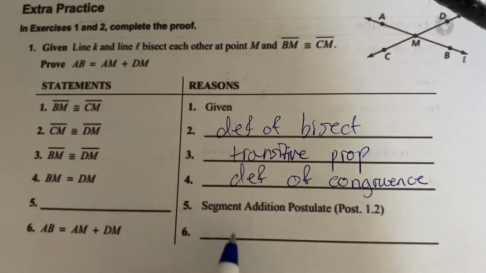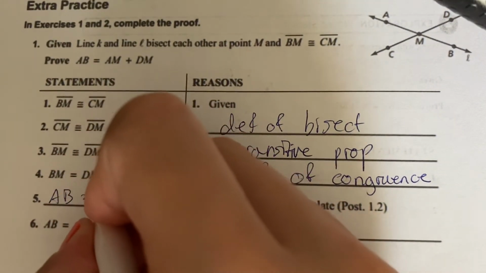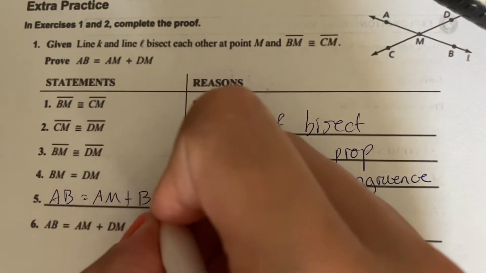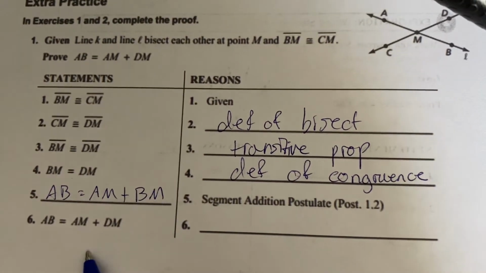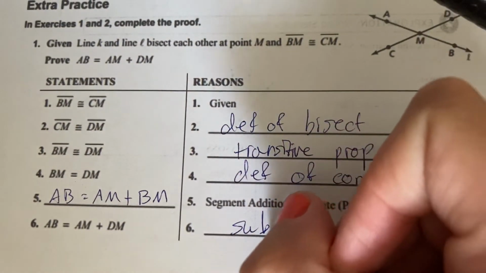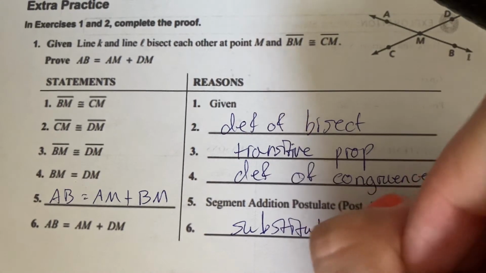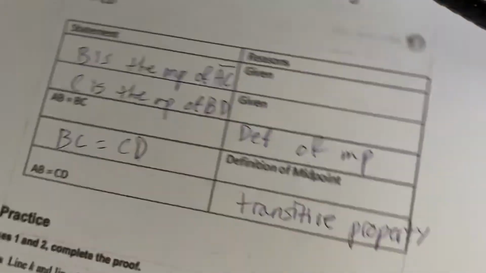All right, but anyway, so the segment addition postulate says that BM plus AB equals AM plus BM. Okay, and now by this last step, how are we able to change this BM to DM? Okay, substitution. And that's it for that one.